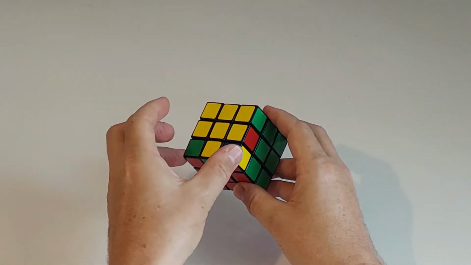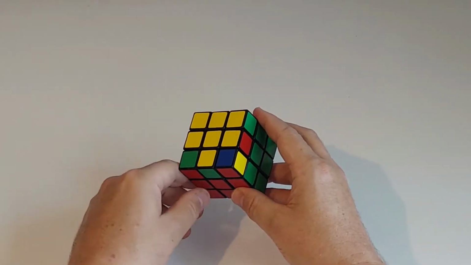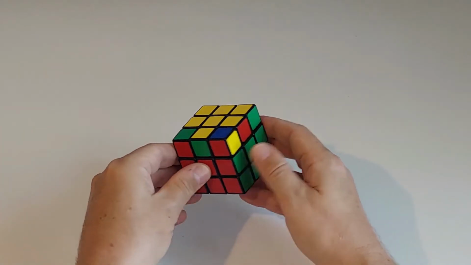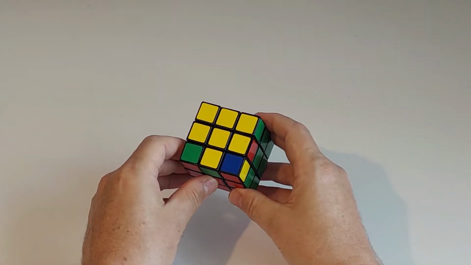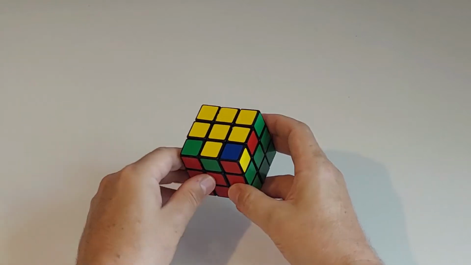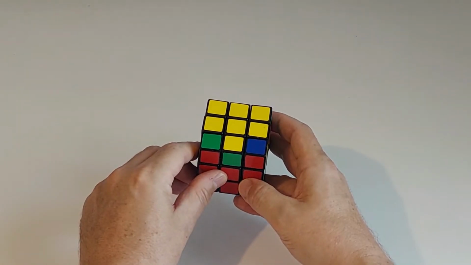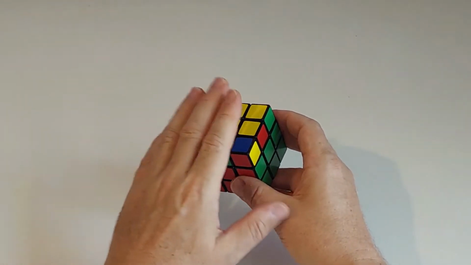So we have 1 swap of corners, 1 swap of edges, 0 swaps of centers. That is a total of 2 swaps. Overall on the cube, it's an even number of swaps. So what happens on a cube like this?